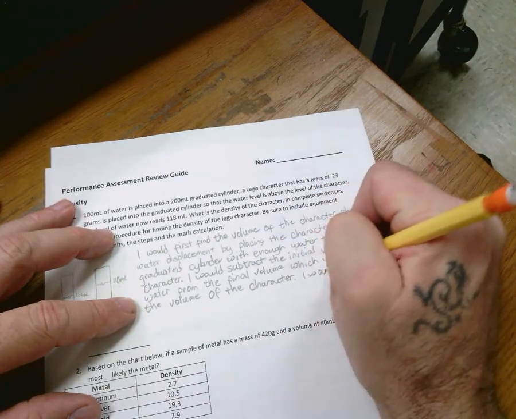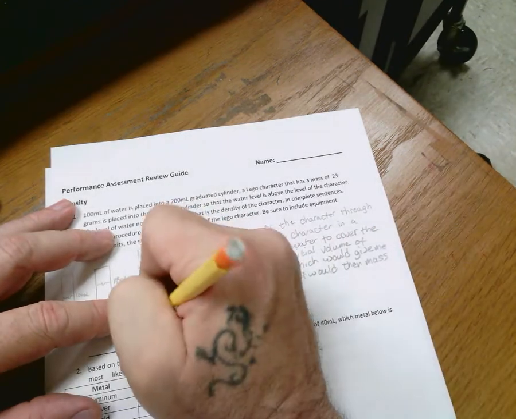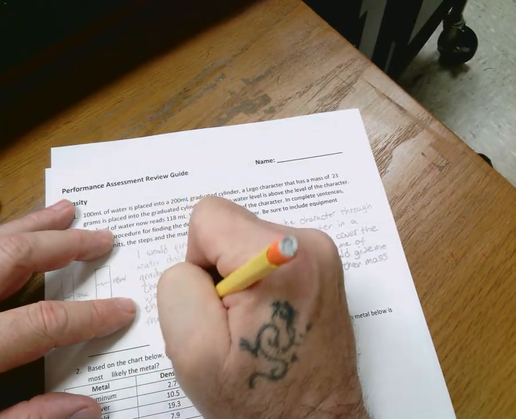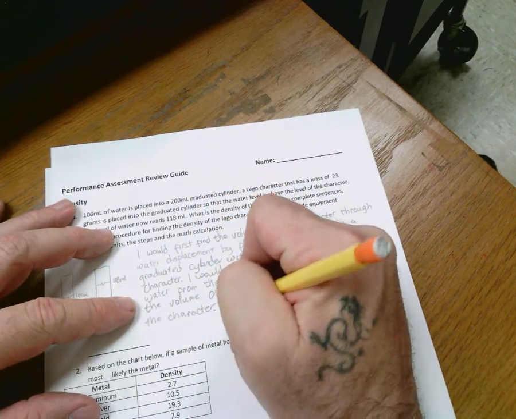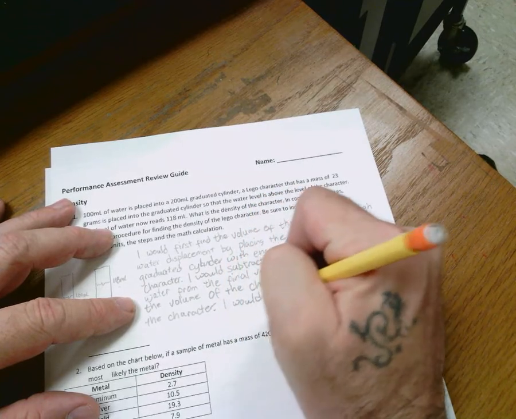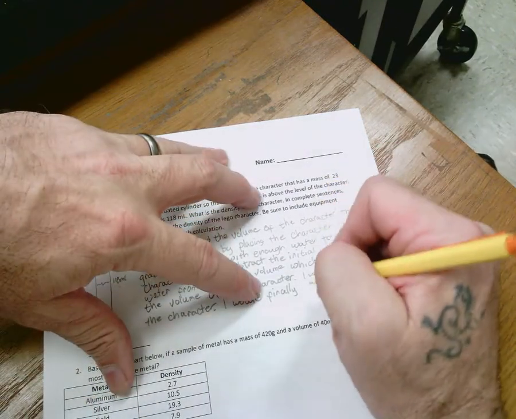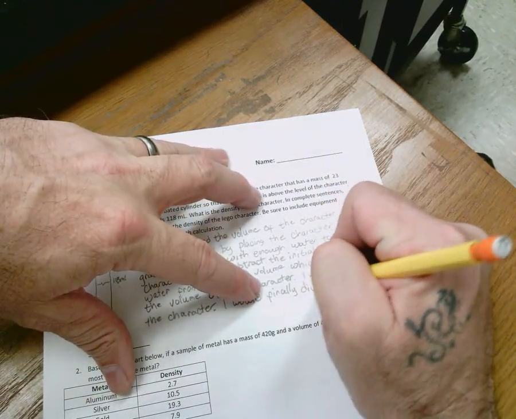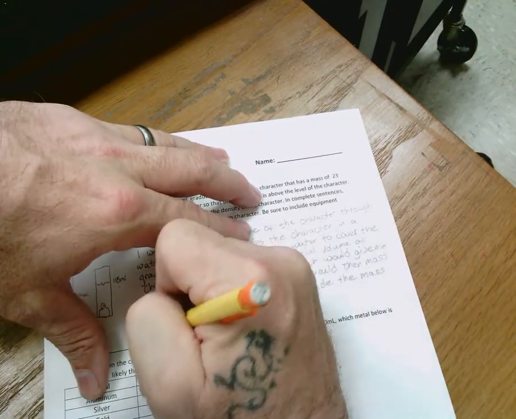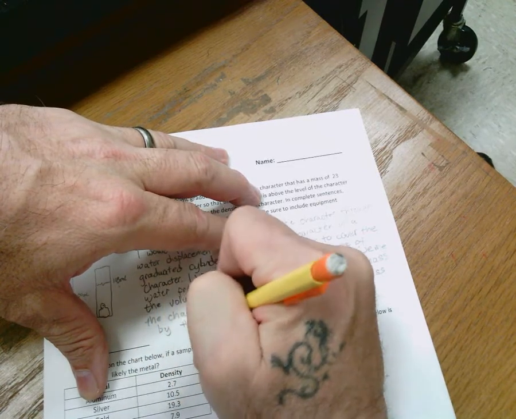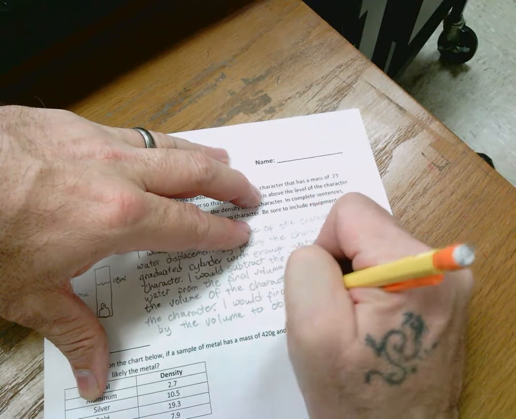I would then mass the character. I would finally divide the mass by the volume to obtain the density.